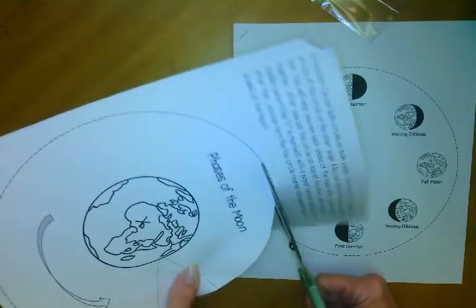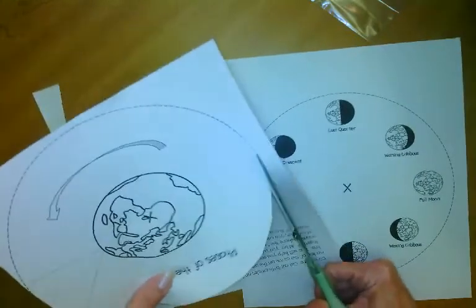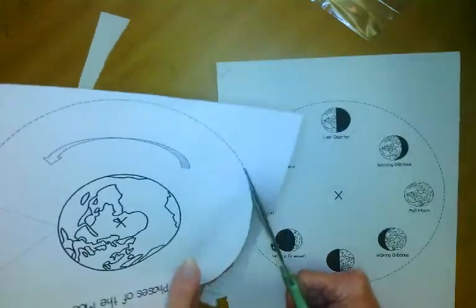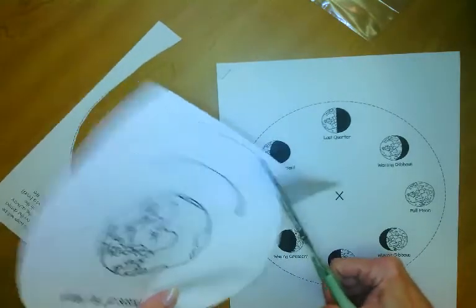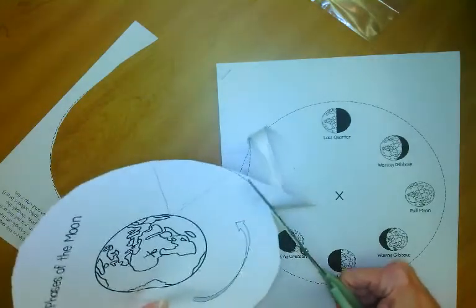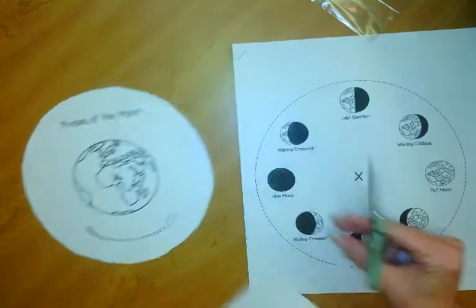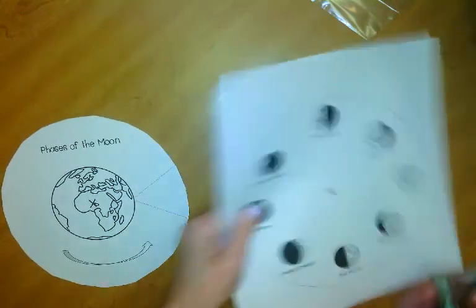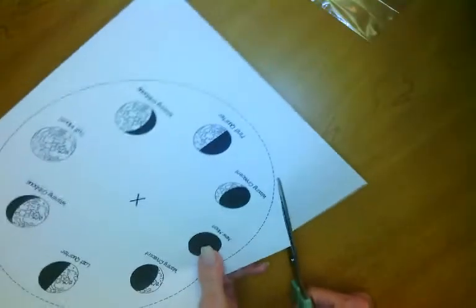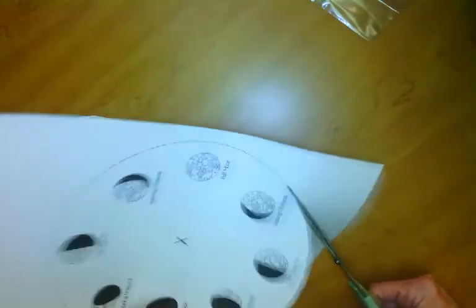And now at any point during this video, you can go ahead and stop the video, pause it, and you can do the same thing that I'm doing now, so that you're doing it with me, or you can watch the whole video and go off on your own and do the full activity. Whatever you think you need to do. Whatever seems the easiest to you.